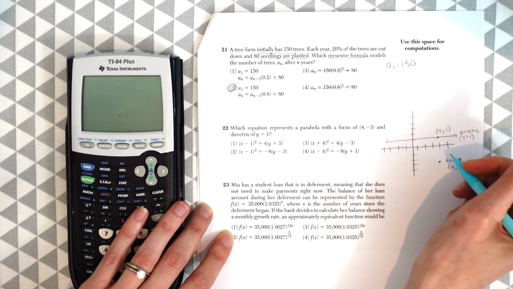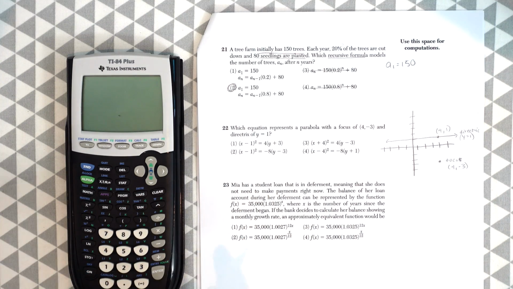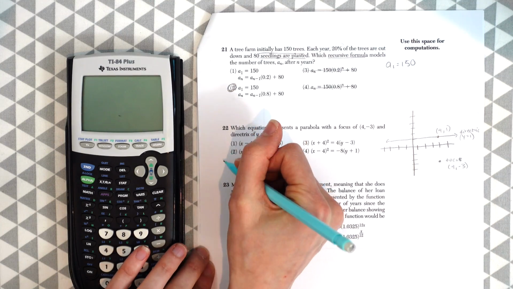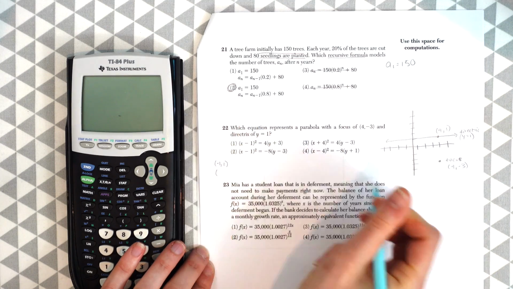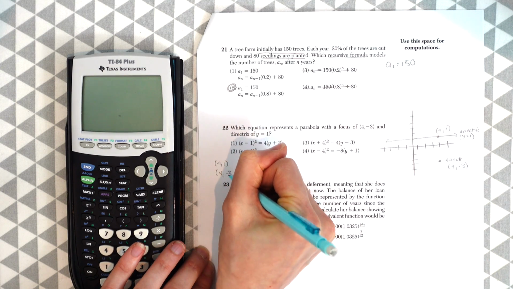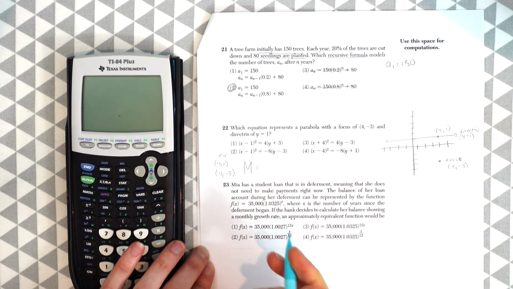So we want to find the vertex. So we need to find the midpoint between the directrix and the focus to find the vertex. So we're just going to use the midpoint formula. So we're going to take these 2 points, 4, 1 from the directrix, and then the focus, 4, -3, and then just find the midpoint, which will be our vertex.